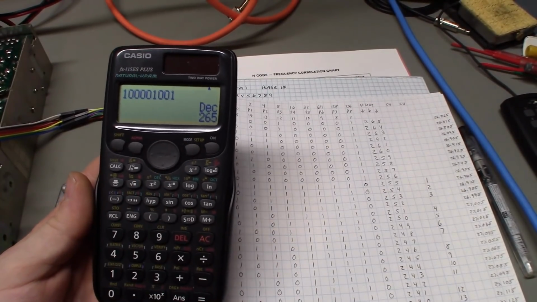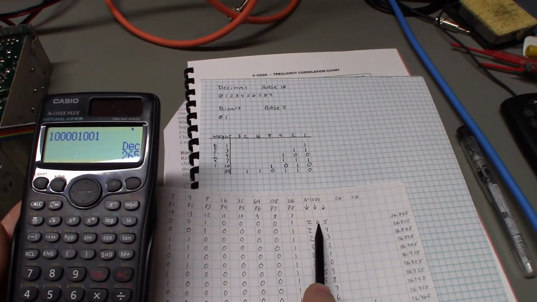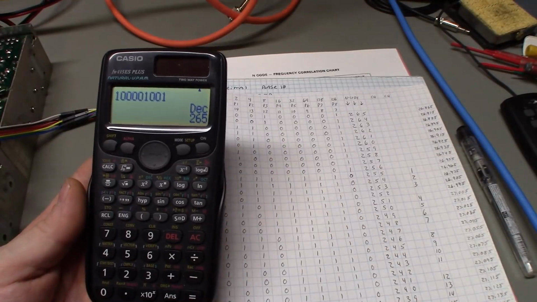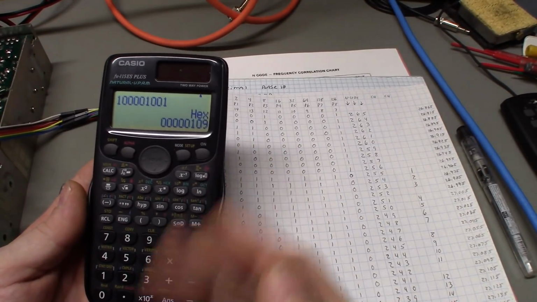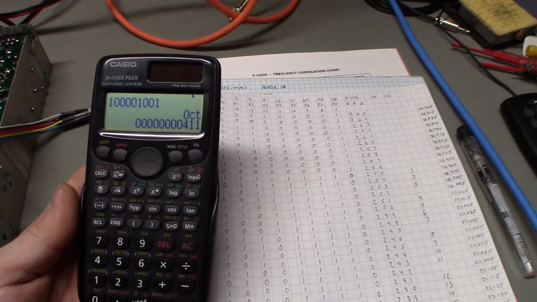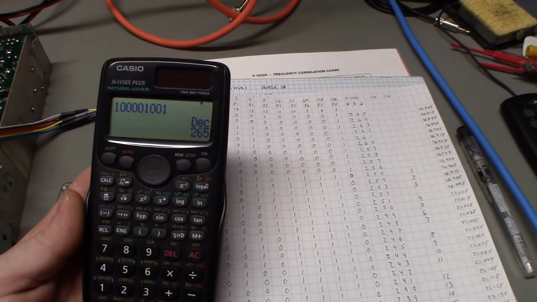If we hit the decimal number, 265. If you look down here at the page, 265. So it can convert in either direction. And if you're interested in the hexadecimal, that's 109 in hexadecimal or 411 in octal. But like I say, main things we're worried about are binary and decimal.